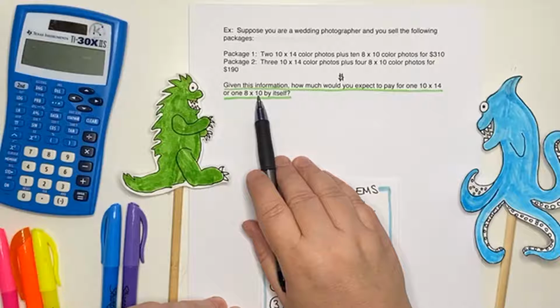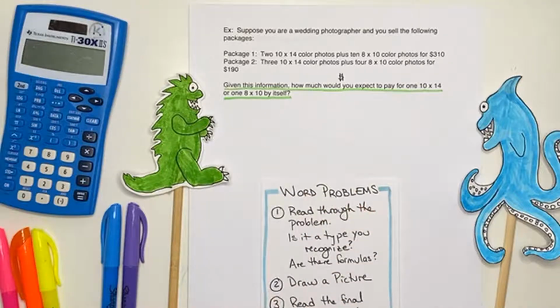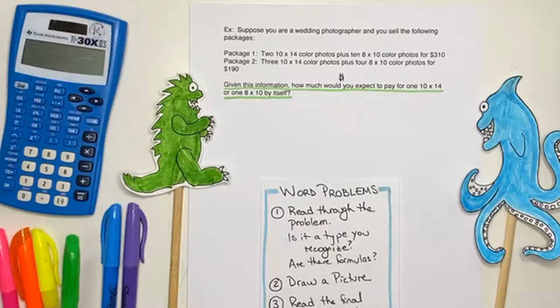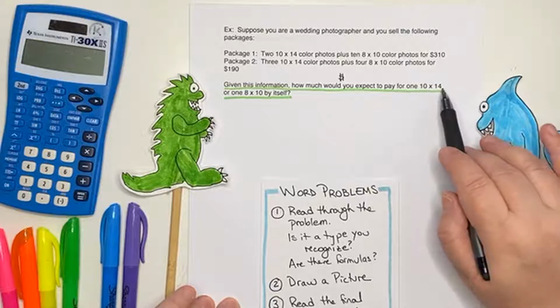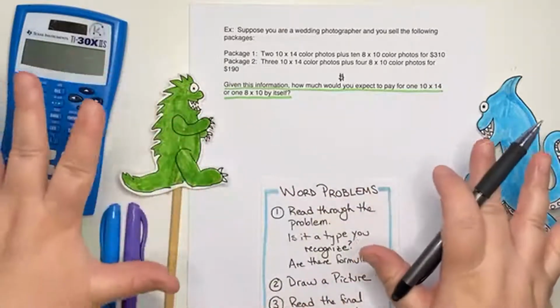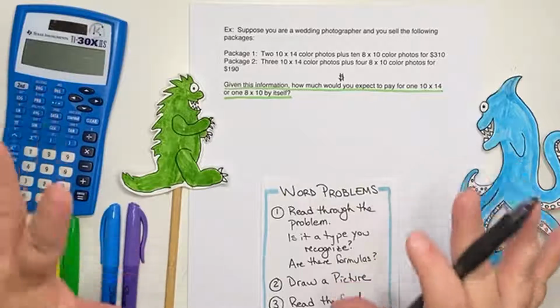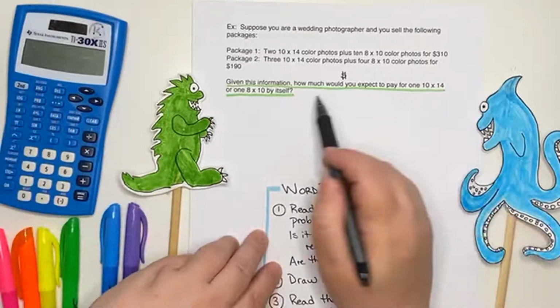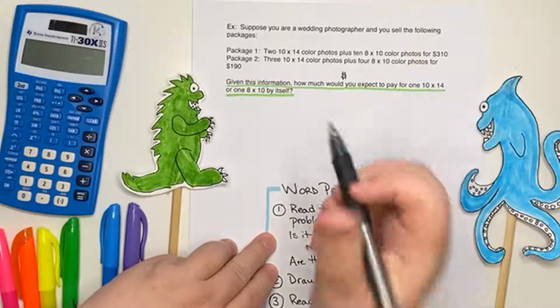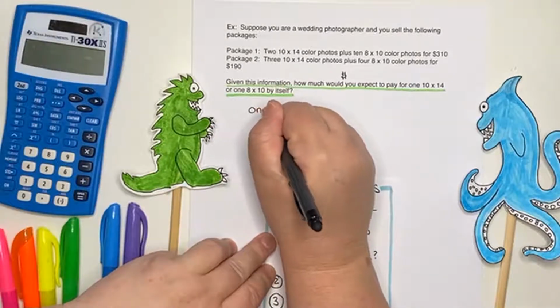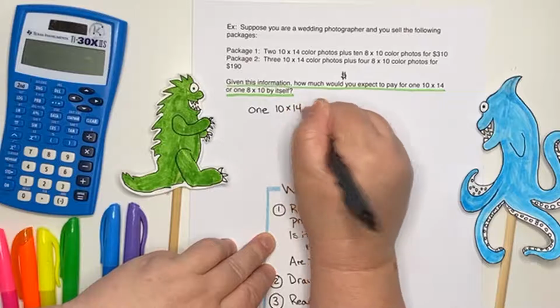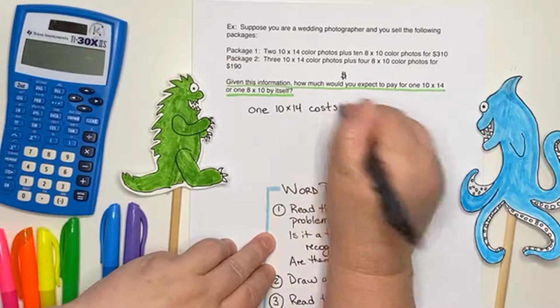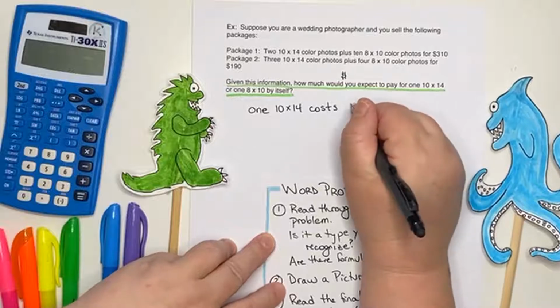It's one of those big photos. And then an 8 by 10 photo is kind of the standard if you've gotten a portrait and you want to put it up somewhere fancy. It's a little bit smaller than this piece of paper. So these are describing types of photographs. Interestingly enough, the numbers 10 and 14 and 8 and 10, I'm not going to use in the problem. They're just telling me the different kinds of things. So how much would you expect to pay for one 10 by 14? So one 10 by 14 costs, I'm going to say X.